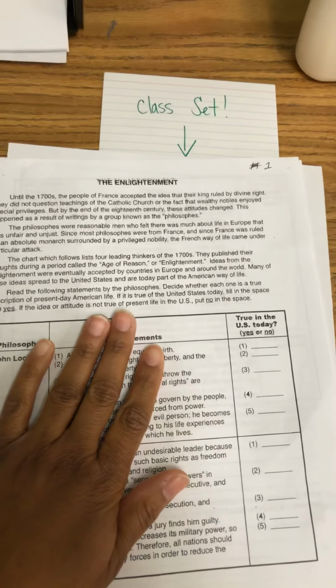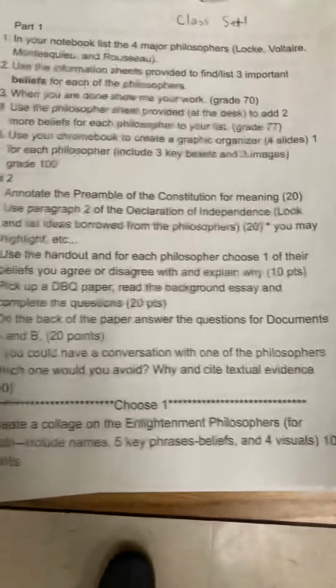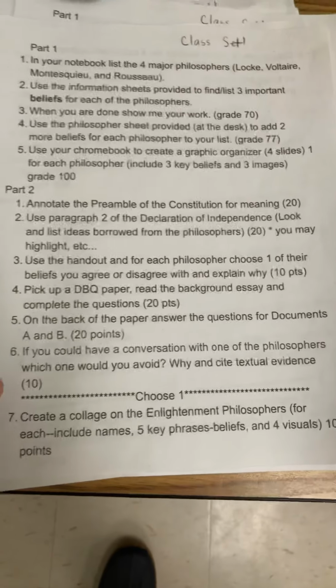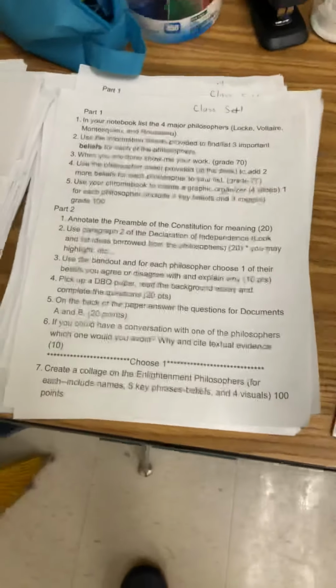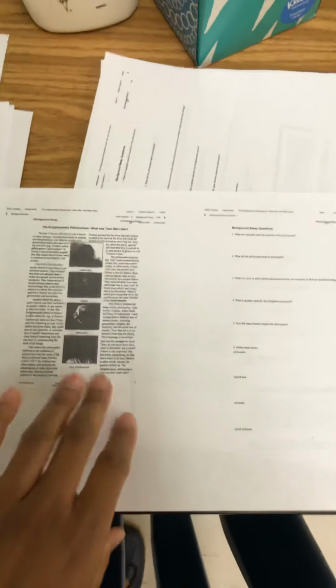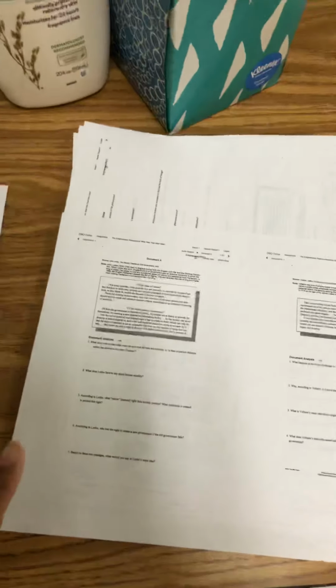When you finish that, you'll move on to numbers 4 and 5, this DBQ paper, which is yours. So you're answering the questions. You're also going to the back where you will take a moment and answer the questions for documents A and B.